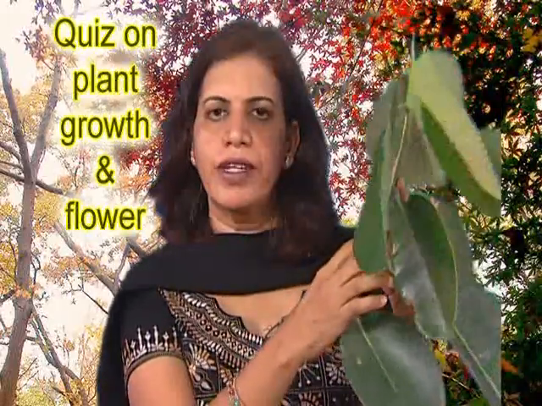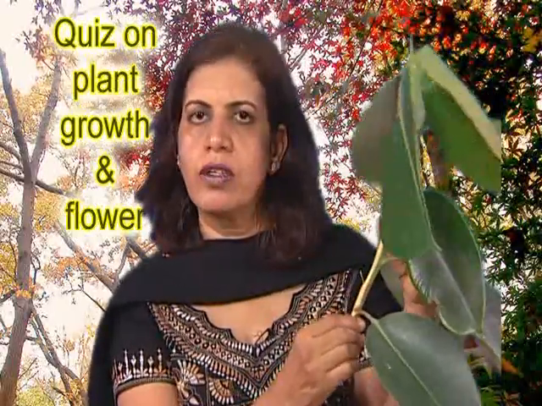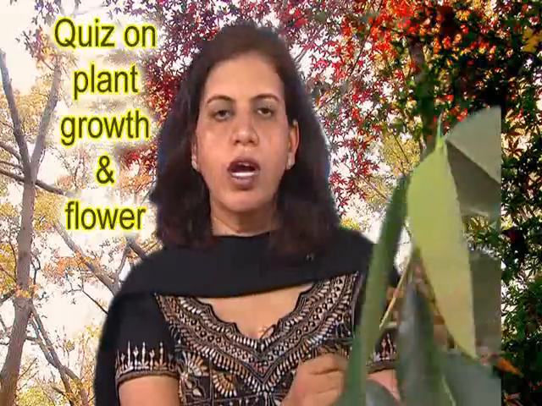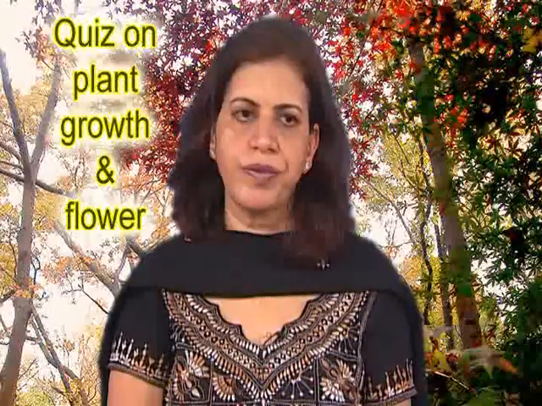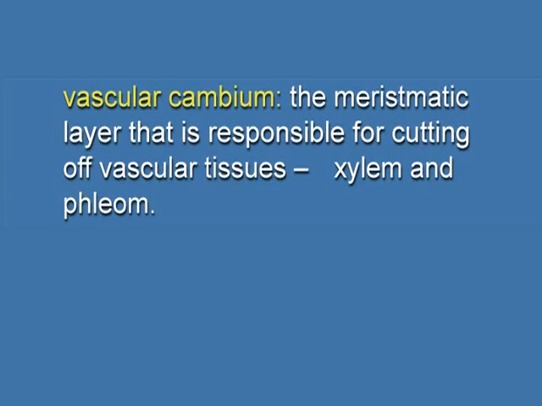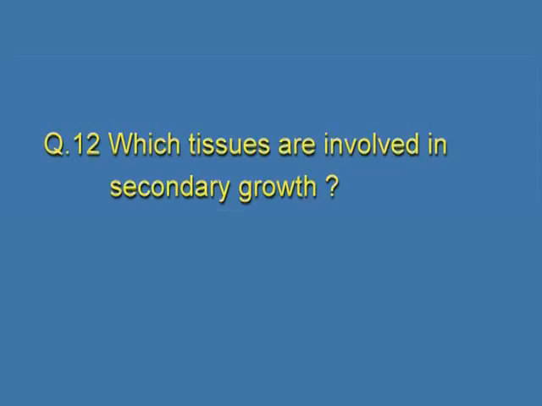So, secondary meristem will produce woody axis. Secondary meristem is present in those plants which produce woody axis. It is of two types, vascular cambium and cork cambium. Vascular cambium is the meristematic tissue which is responsible for cutting off vascular tissue, xylem and phloem, and the second lateral meristem is the cork cambium. It is present in the cortex. Now, you have to tell which tissues are involved in secondary growth.